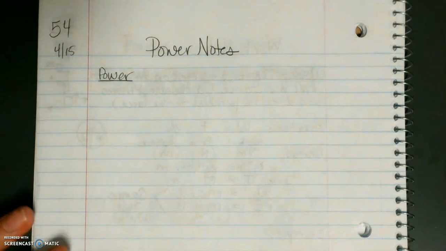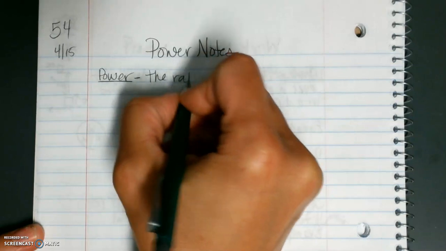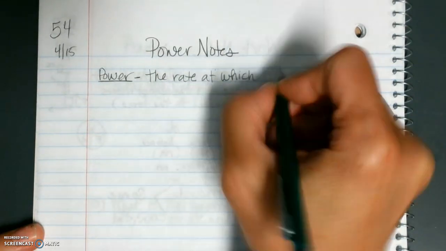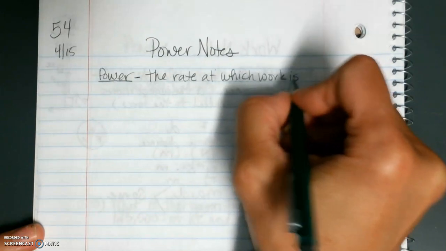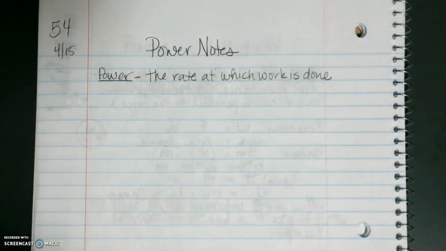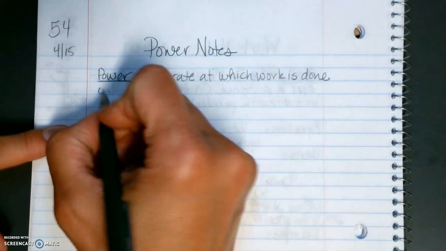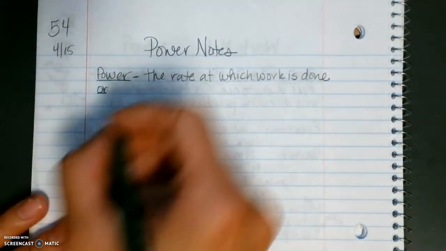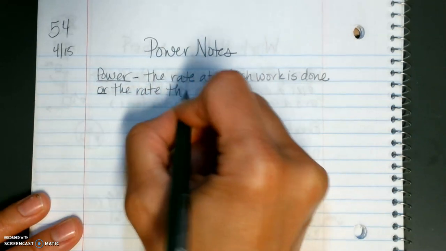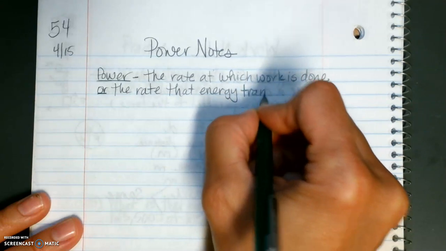Okay, so power is the rate at which work is done, so it probably works better with light, or the rate that energy transfers.